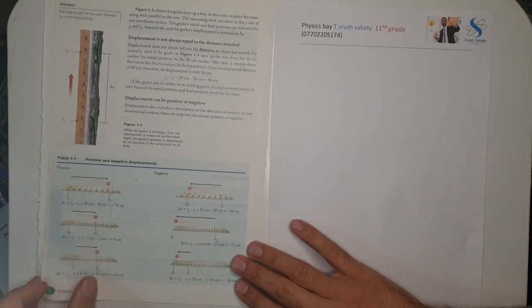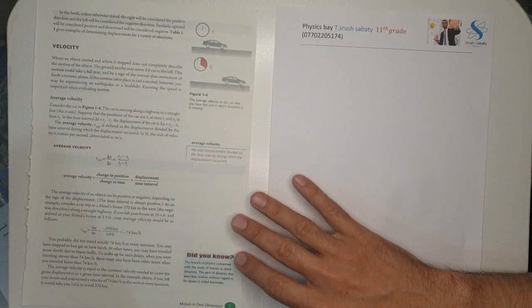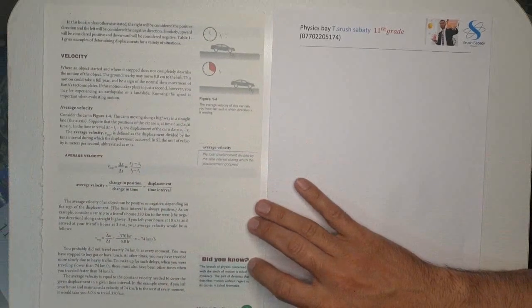Okay, this is page 6. About page 7, we have another title, another physical quantity called average velocity. What is the velocity and the average velocity?